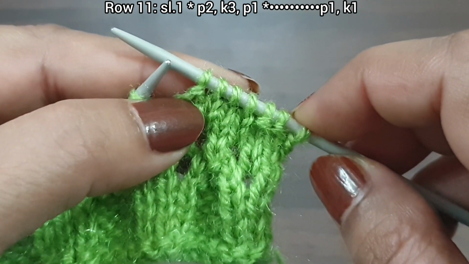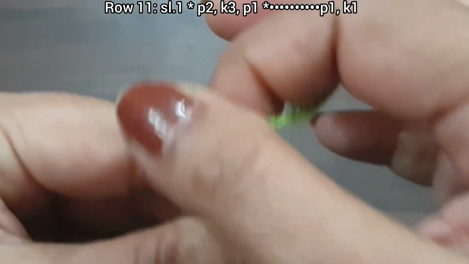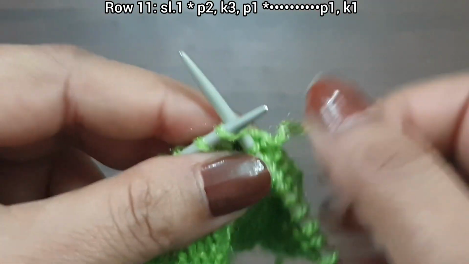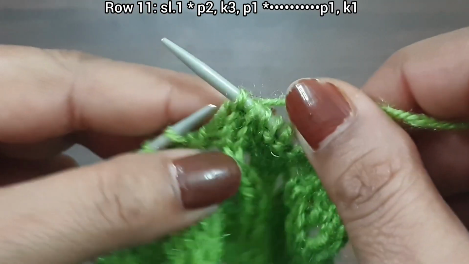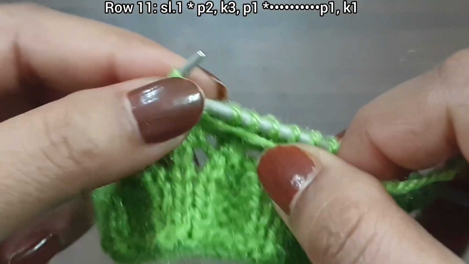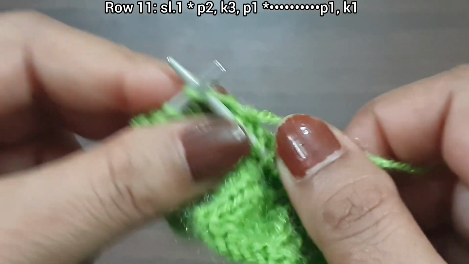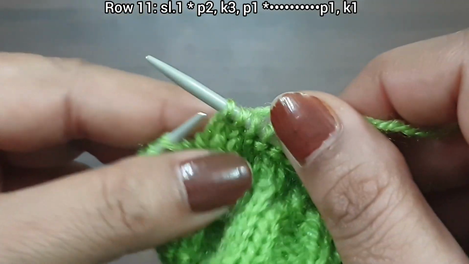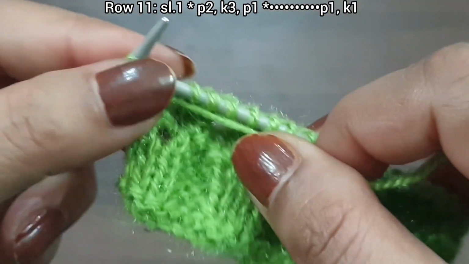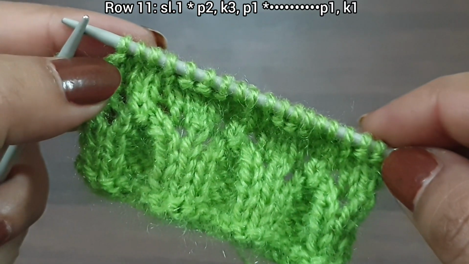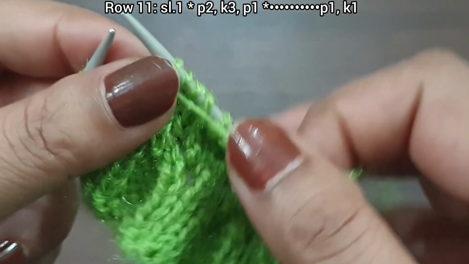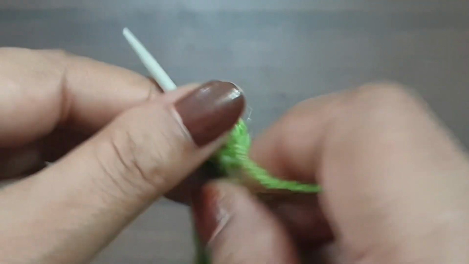Again we repeat this pattern, purl 2, 1, 2, knit 3, 1, 2, 3, yarn in front, purl 1. One more time. Purl 2, 1, 2, knit 3, 1, 2, 3, yarn in front, purl 1. Here we complete 3 times repeat pattern. Last 2 stitches, purl 1 and knit edge from right side.